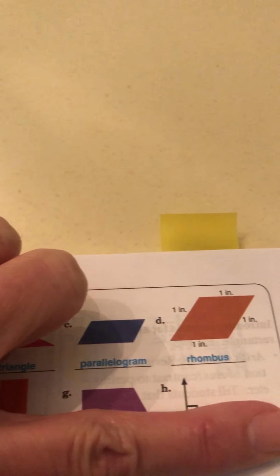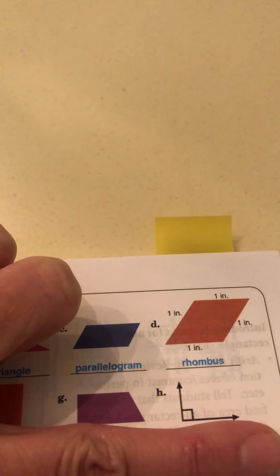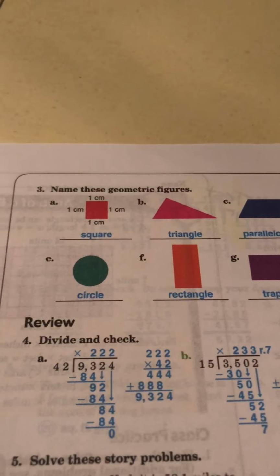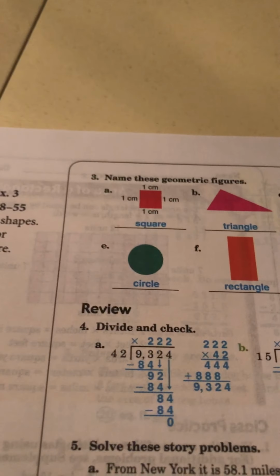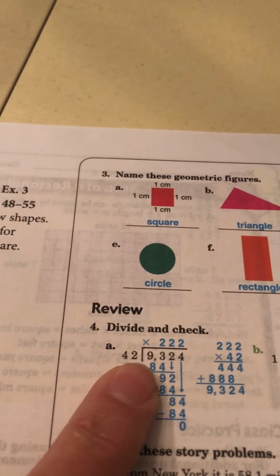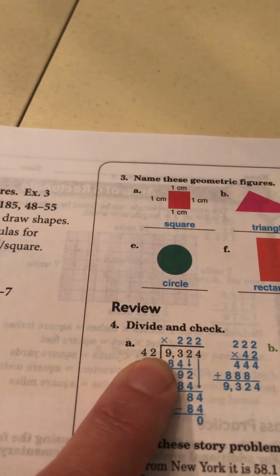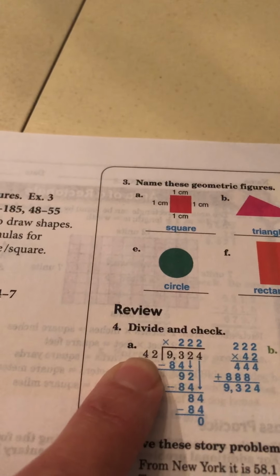Trapezoid. And what is this, class? A right angle. It makes a square. Okay? Divide and check. I feel like we cannot go without doing one. Okay? I always ask myself, is this a 2? Is this a 5 or a bit or above? No, it isn't. So I'm going to keep my 4.